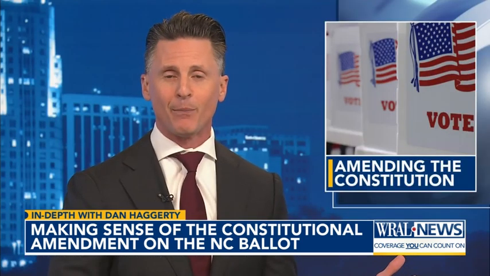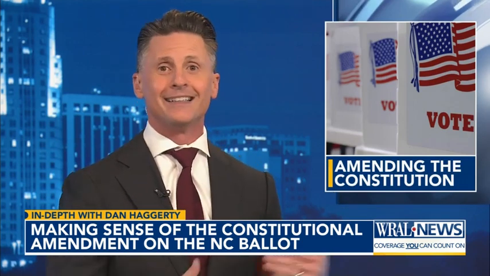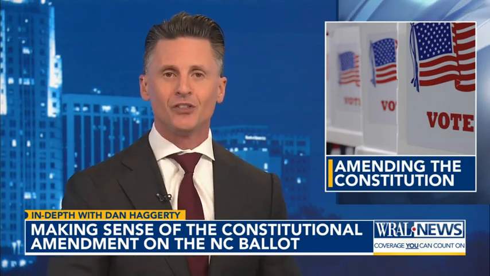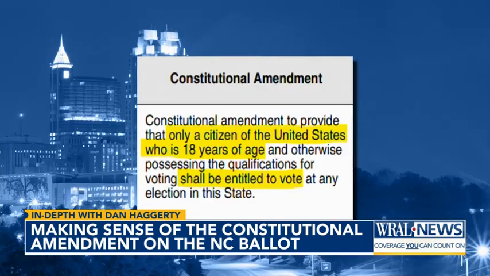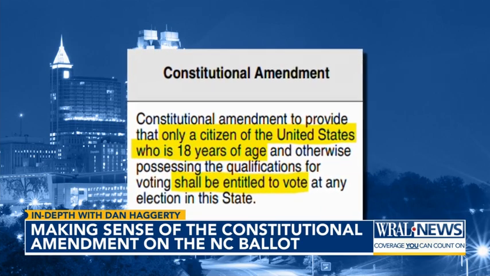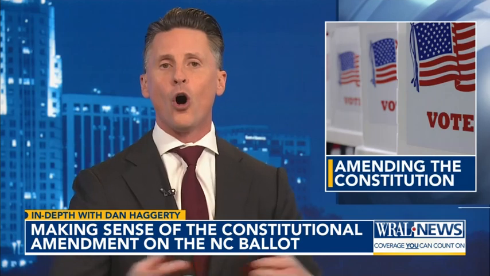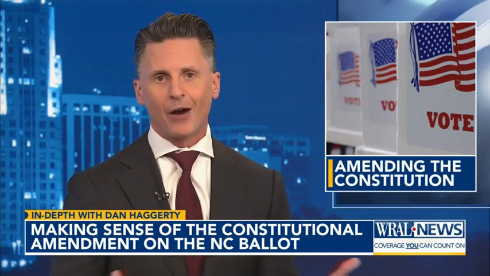There's nothing about those people in the current language. Those people weren't born here. They weren't naturalized. The new language counts them. The proposed amendment says this: only a citizen of the United States who is 18 years of age, etc., so on and so forth. That would count all citizens, regardless of how you became one.